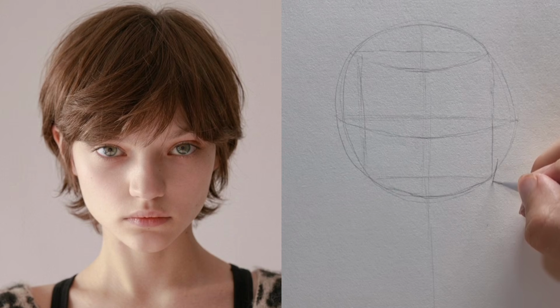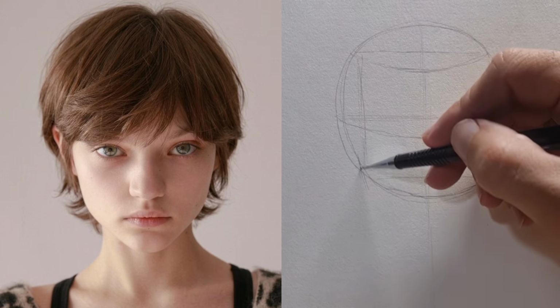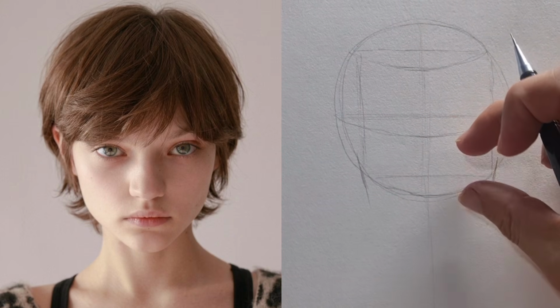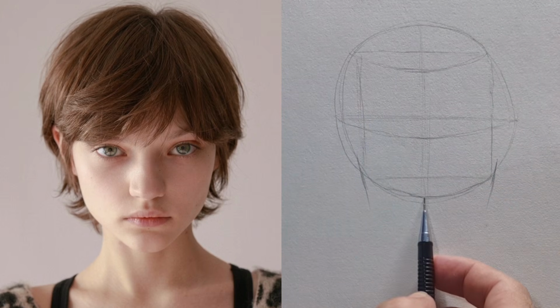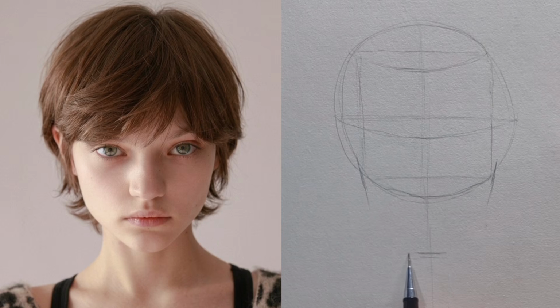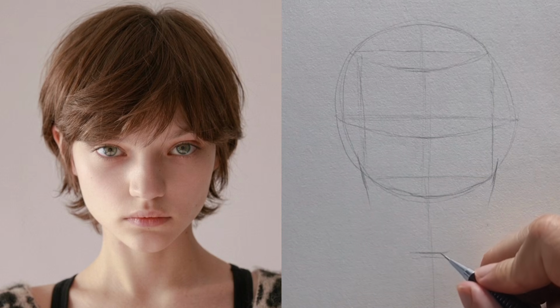The chin line starts from the middle of the side plane, and you can also see its relationship to the end of the eyebrow. Now measure the distance from the brow line to the nose line with your pencil. Transfer that measurement down along the center line to locate the chin.